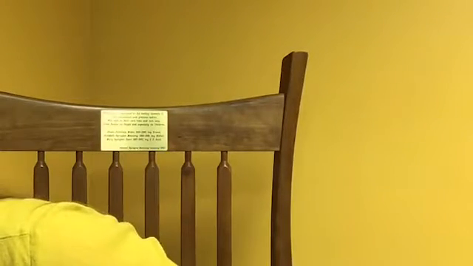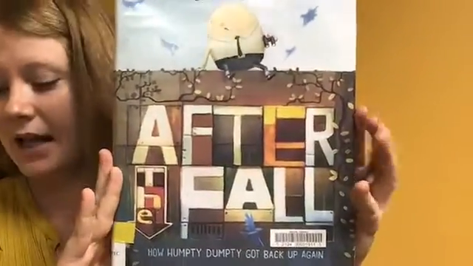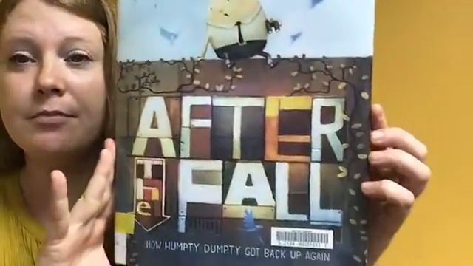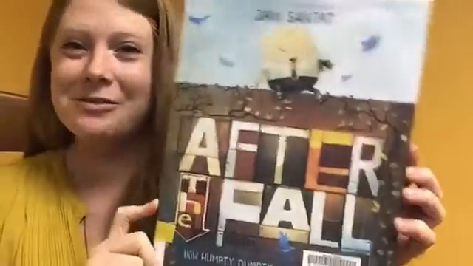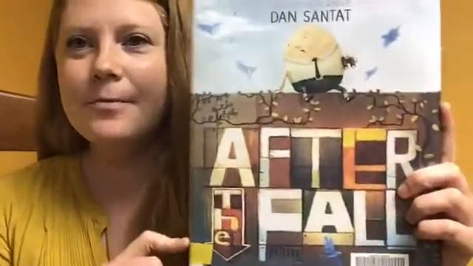We can just start right in with the Humpty Dumpty one, which is called After the Fall. And this book is by Dan Santat, and it's published by Macmillan, and I do have permission from them to read this to you today. So, what happened to Humpty Dumpty? Do you guys know what happened to him?